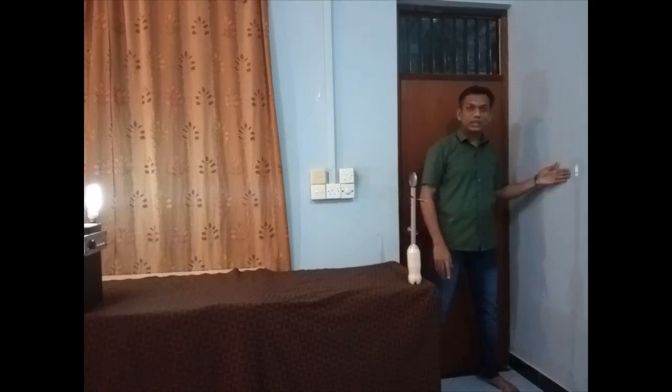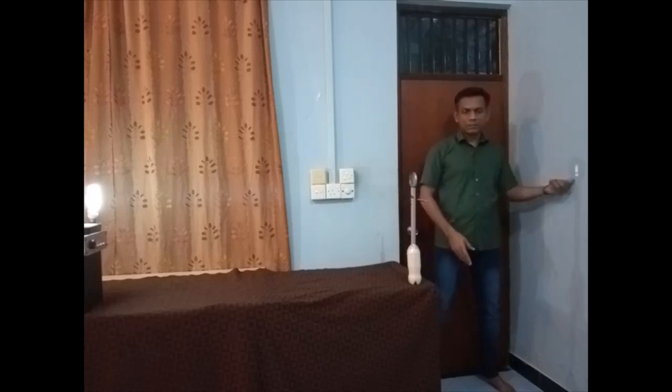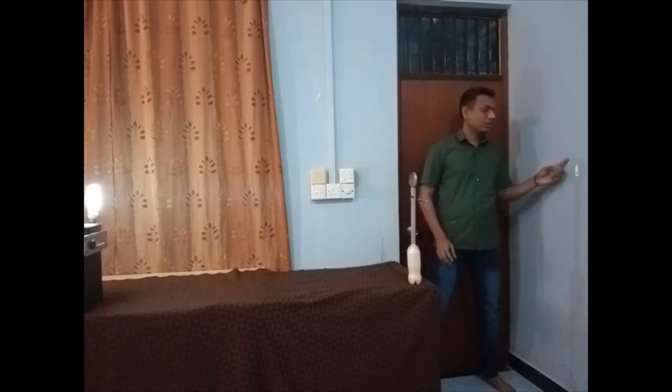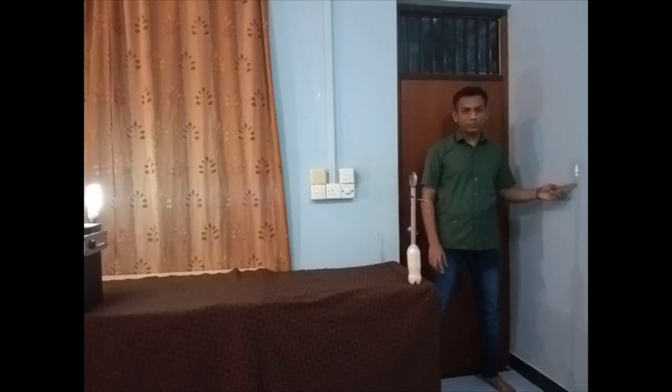Right. What is meant by focal length of this lens? Very simple. It is the distance or length between a focused image to the middle of the lens. That is focal length of this lens. Let's have a look at this image. Now you all are familiar. I have focused on the wall. So this image is a real image.